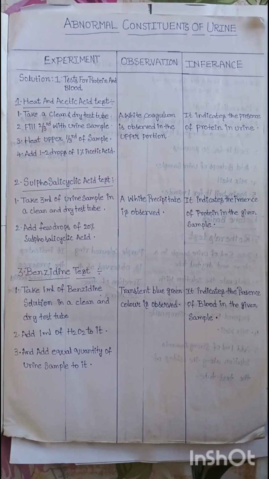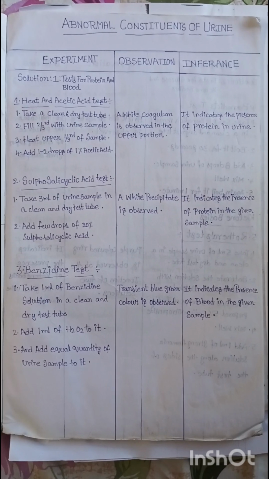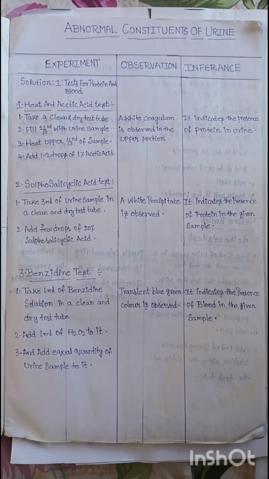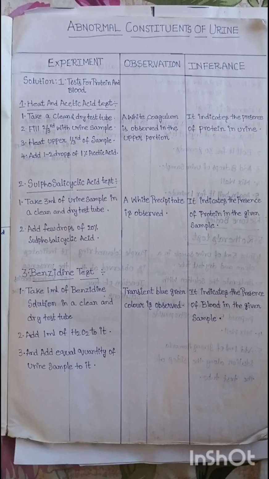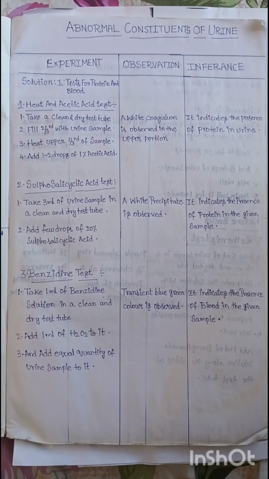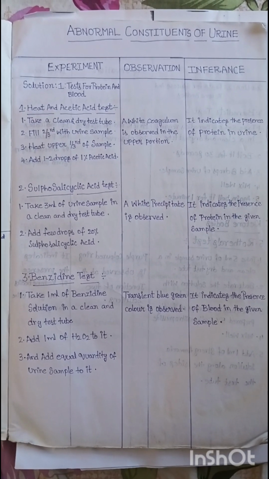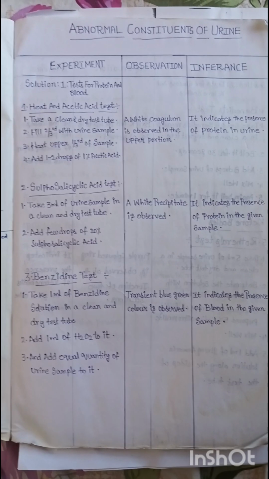First of all, we require three kinds of solutions. Solution 1, test for protein and blood. Solution 2, test for glucose and ketone bodies. Solution 3, test for bile salts and bile pigments. Coming to the tests under test for protein and blood, those are heat and acetic acid test, sulfosalicylic acid test, and benzidine test.